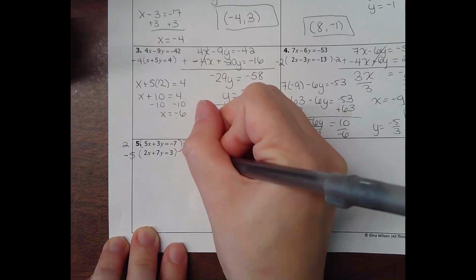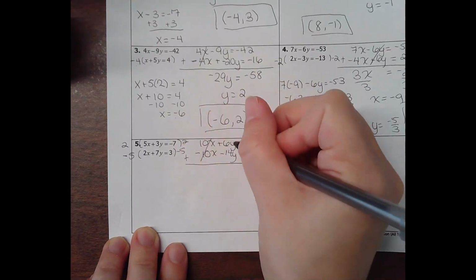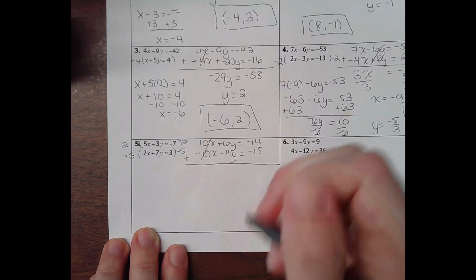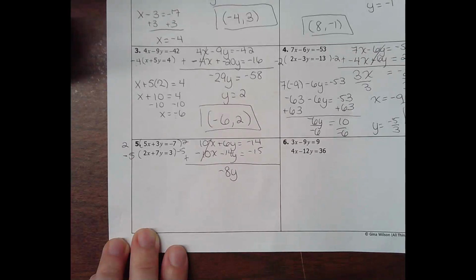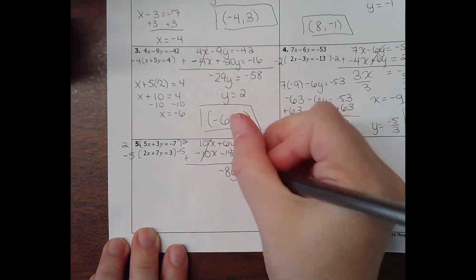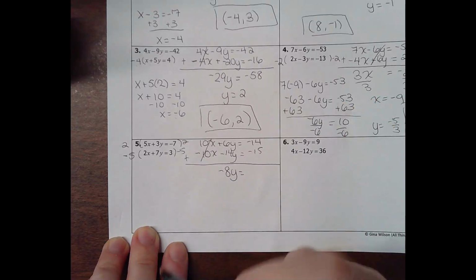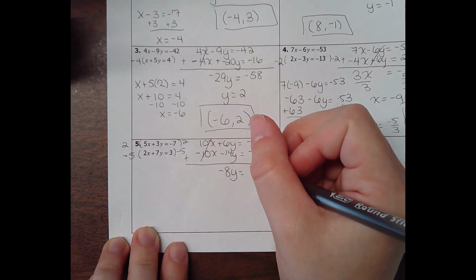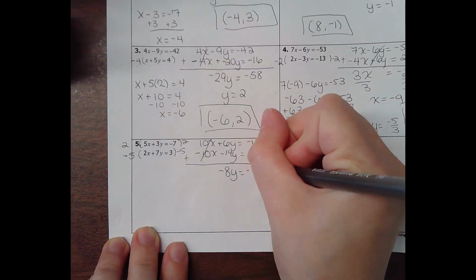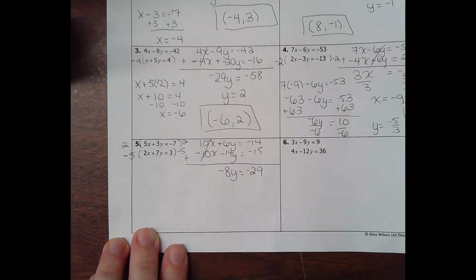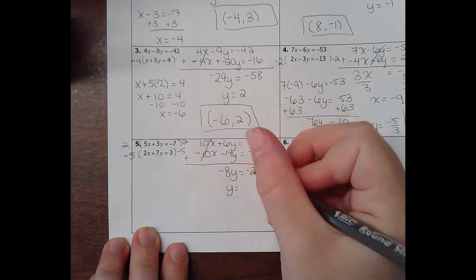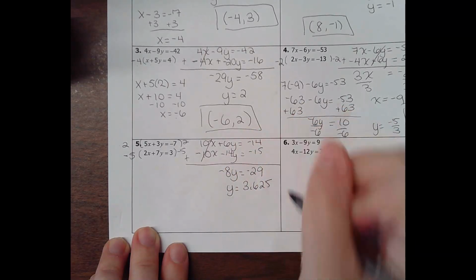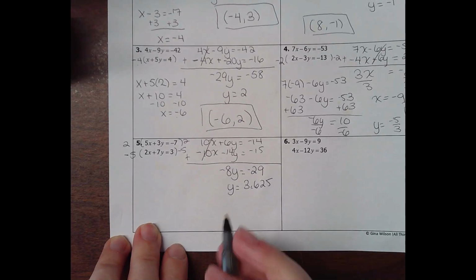And we're going to add them up and down. So that cancels. 6 plus negative 14 is negative 8y. Negative 14 plus negative 15. Ew, why am I getting a yucky number? I get negative 29. Now y equals 3.625, so let's plug that into an original.